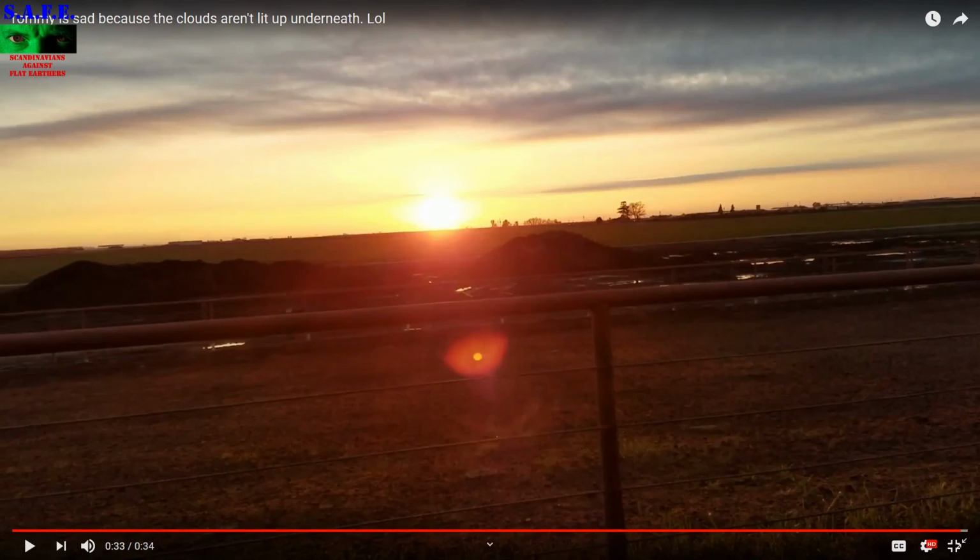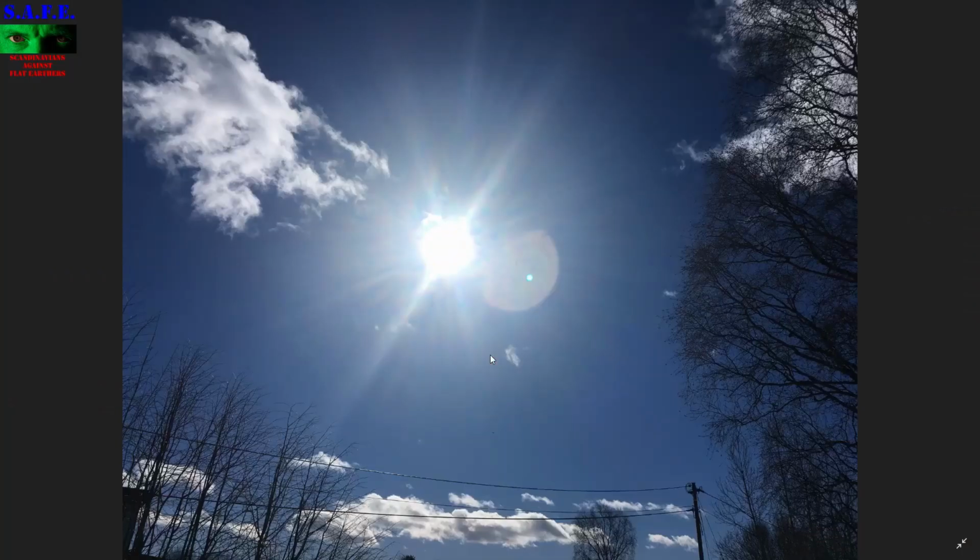This is a screenshot from where I caught Gary lying about the sun. The glare and the reflection and the actual size of the sun, or what Gary called it, just an artifact. So I did the same with my phone, iPhone SE. And that's the glare, that's the reflection, and that's the actual size of the sun.